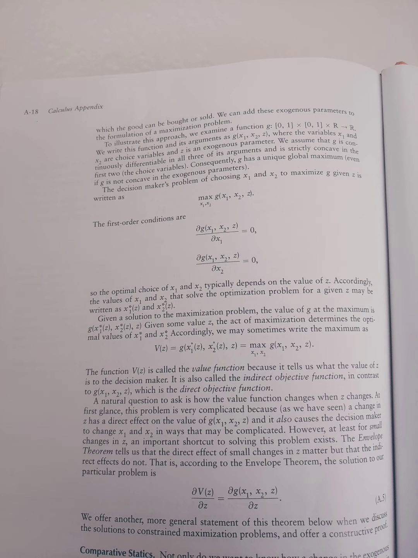So the optimal choice of x₁ and x₂ typically depends on the value of z. Accordingly, the values of x₁ and x₂ that solve the optimization problem for a given z may be written as x₁*(z) and x₂*(z). Given a solution to the maximization problem, the value of g at the maximum is g(x₁*(z), x₂*(z), z).